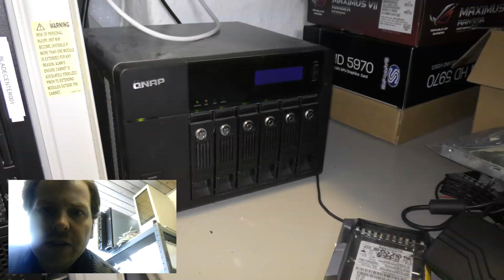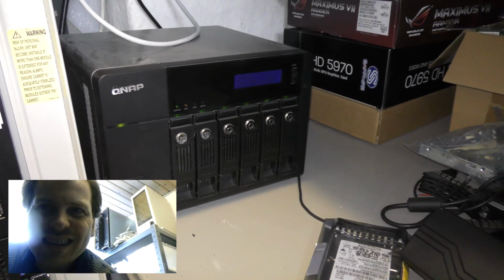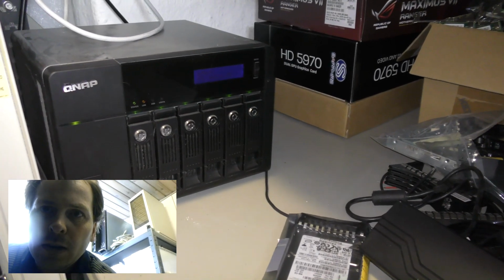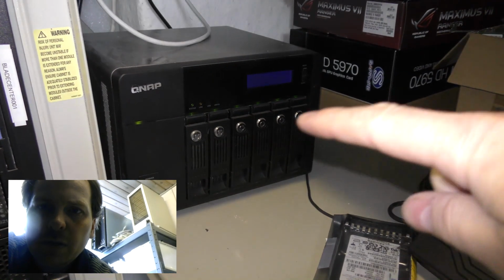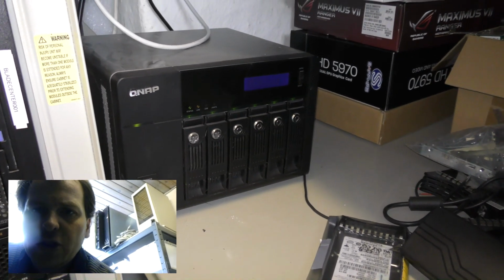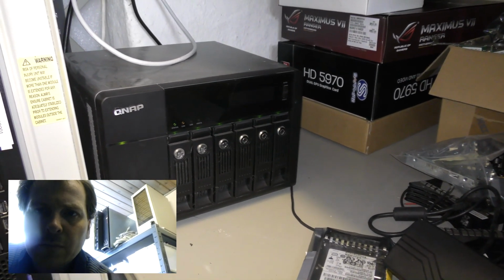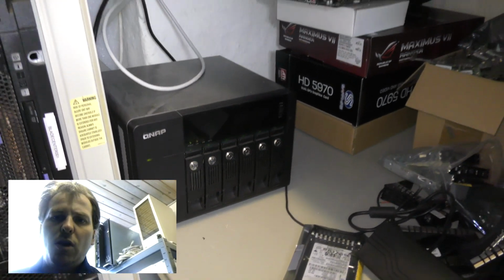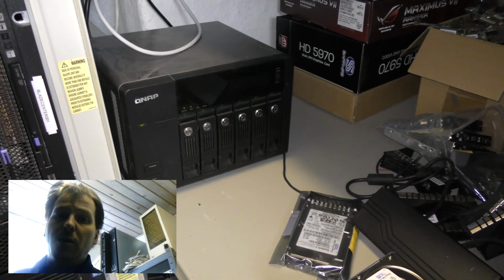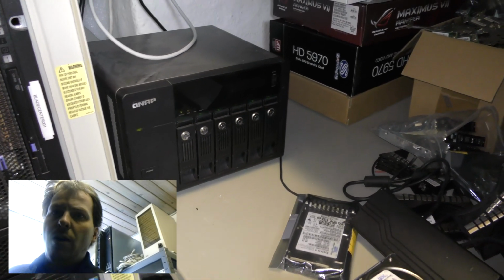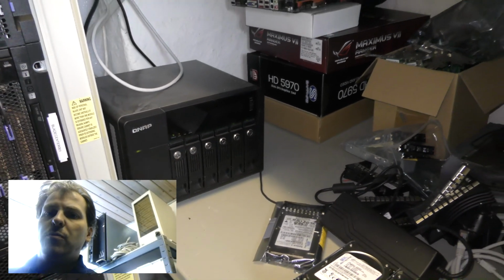Let's go see that. Here is my QNAP box. It's a 6-bay drive, but it's getting old, and each of these bays is equipped with a 2 terabyte disk. So with a RAID 5, this box is doing about 9.1 terabytes of available data. So I want to exchange this with the Synology box instead.